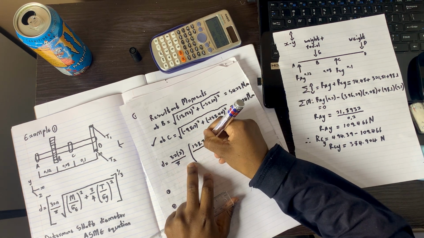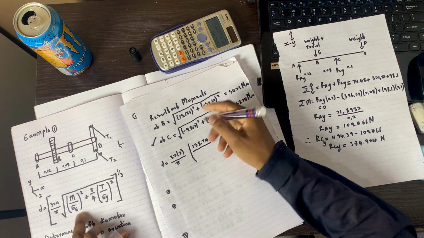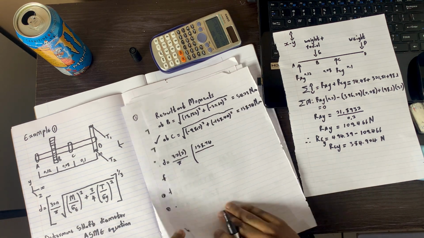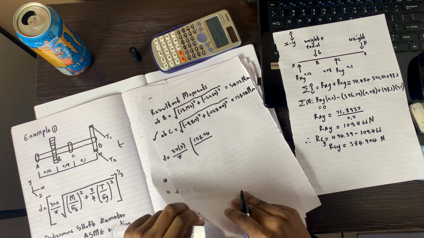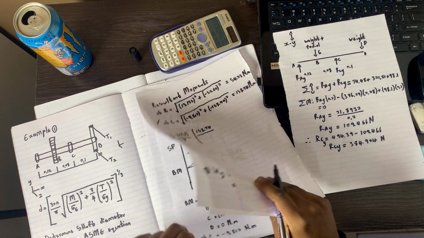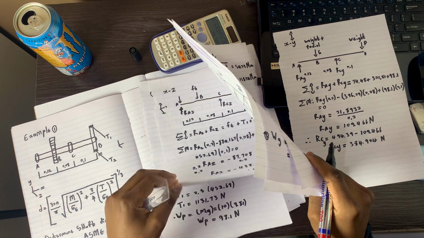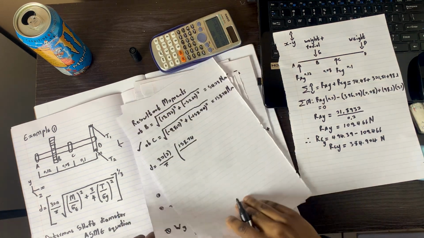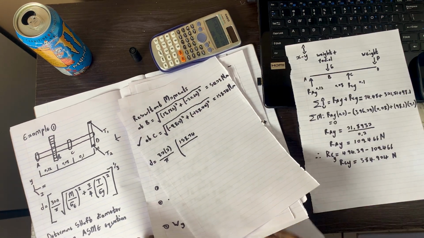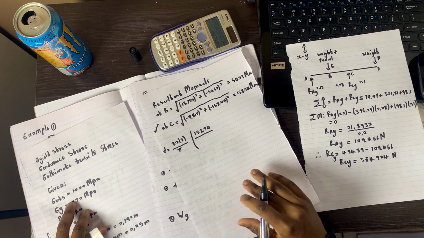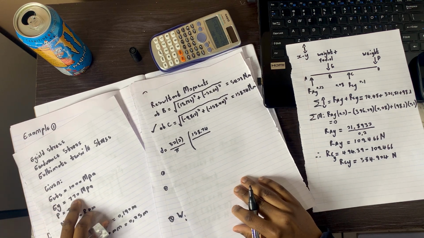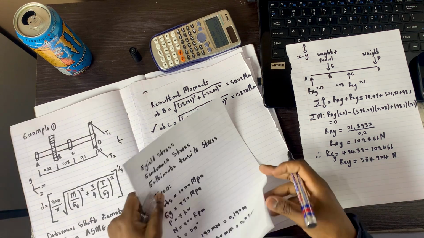158.74 over the endurance stress. Do we have the endurance stress? No, but we're given the ultimate tensile stress.